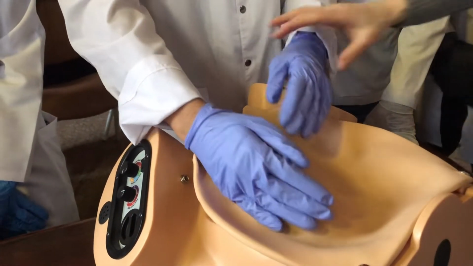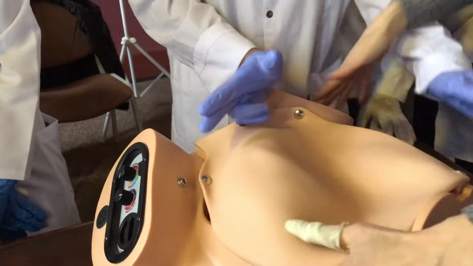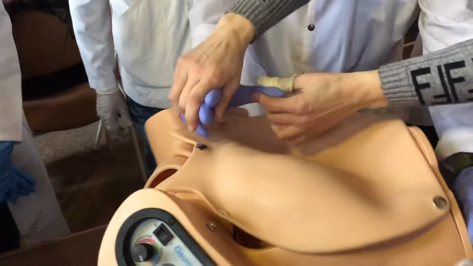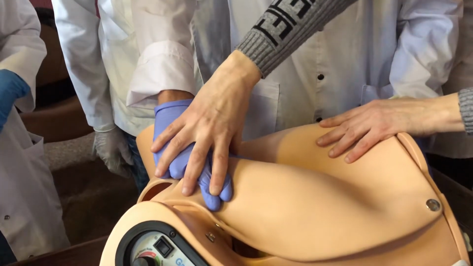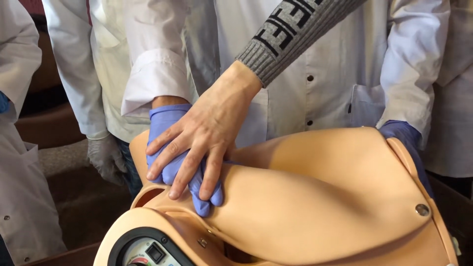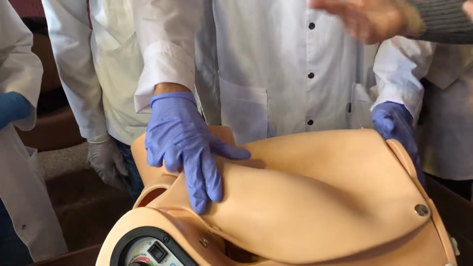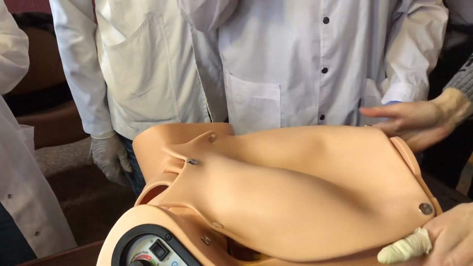Then, during the third Leopold maneuver, now, rotate the hand. I should palpate the lower uterine segment for estimation of fetal presentation. Yes, and I can differentiate between cephalic and breech presentation.